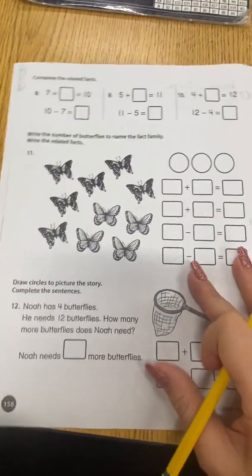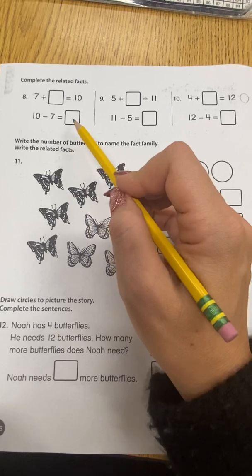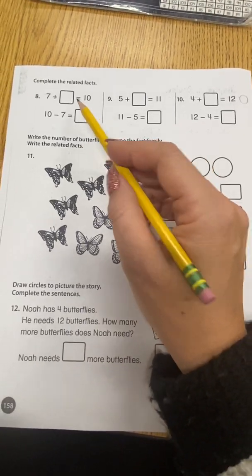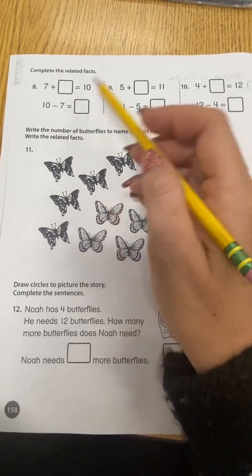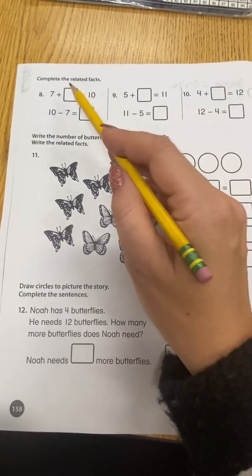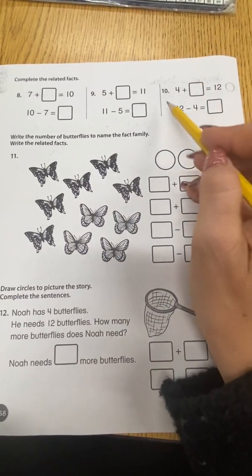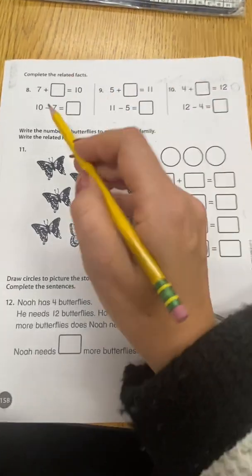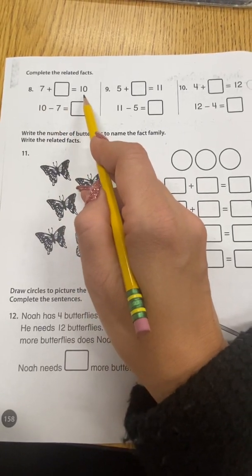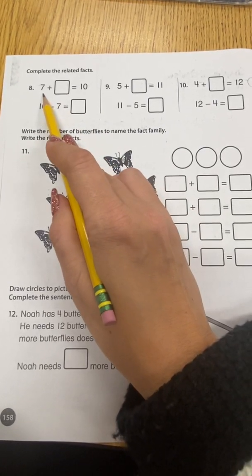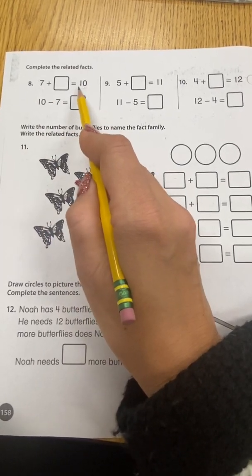And then on the back, up here at the top, we spent a lot of time on this today, but seeing it in this format confused them a little bit. It's missing add-ins. So if they do this part today or if they're watching right now, remember this is missing add-ins. So this one is 7 plus blank equals 10. They give us this part, or this add-in, 7. How many do we want total?